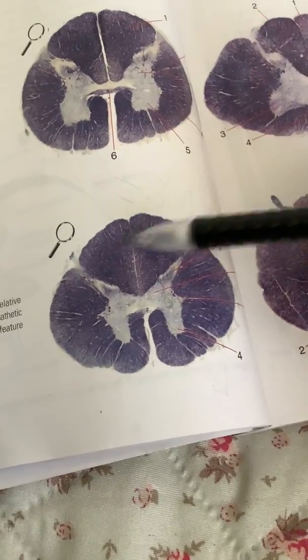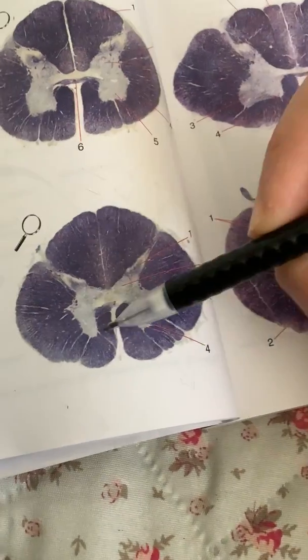So now I'm going to talk about the white matter. The white matter of the spinal cord is not just called white matter.